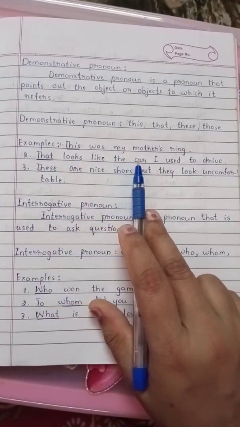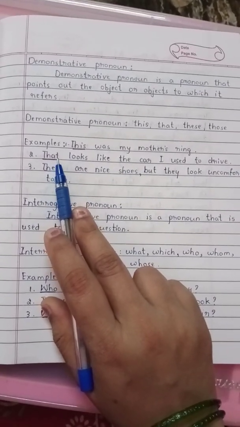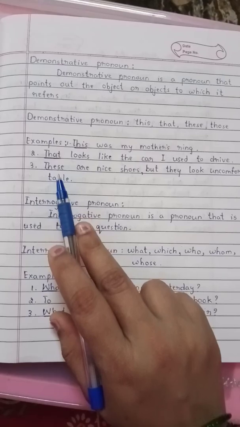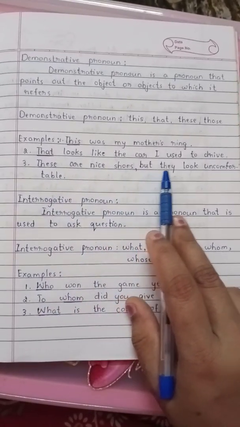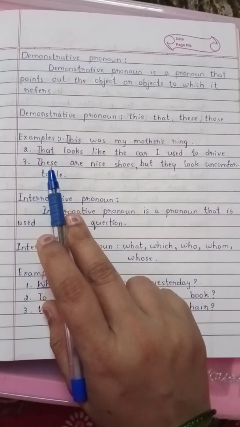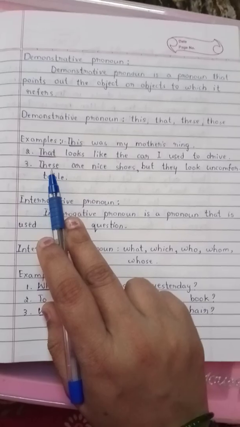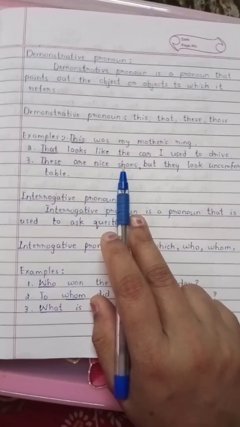It points out the object car. So here that, it is a demonstrative pronoun. Next, these are nice shoes, but they look uncomfortable. Here these, it is a demonstrative pronoun. What it does? It points out the object shoes.